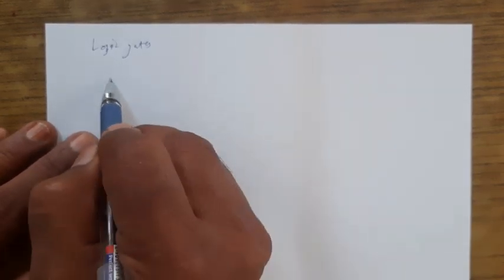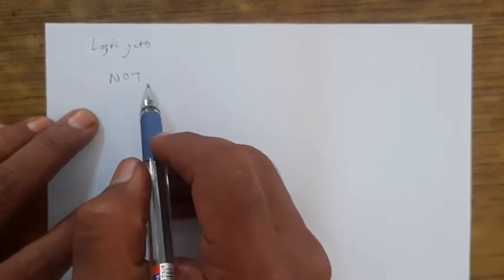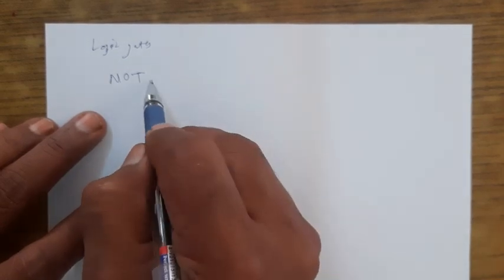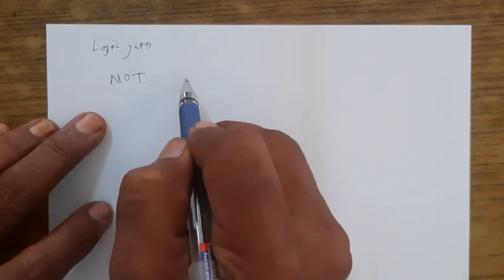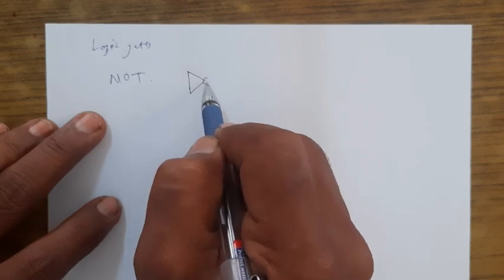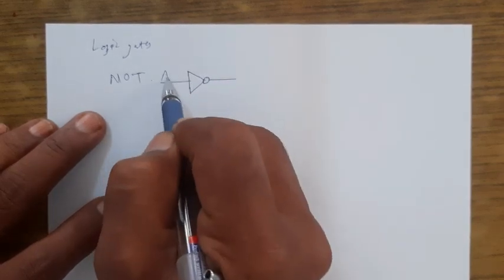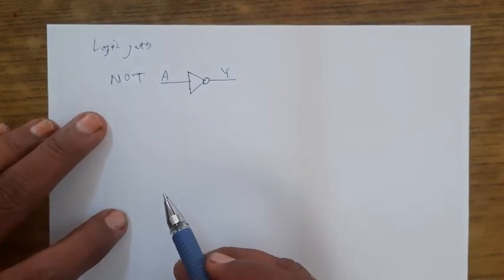Now the first logic gate is the NOT gate. Now for every logic gate or logic device there is a symbol. Therefore the symbolic representation of the NOT gate is this. Here it is a triangle with a bubble at the end. Then this is input, let it be A. This is output, it is Y.